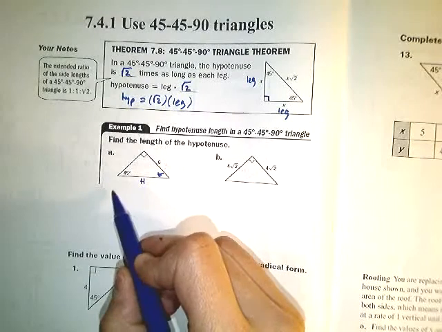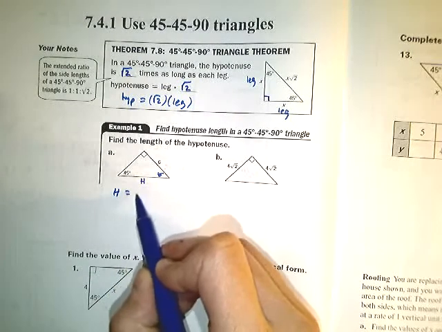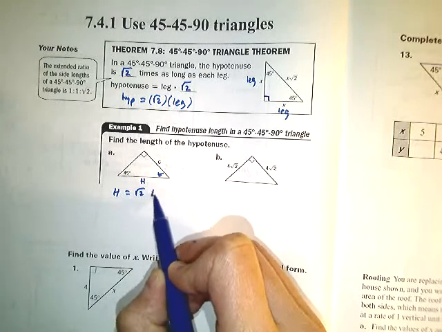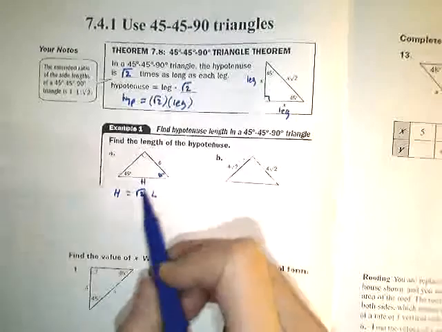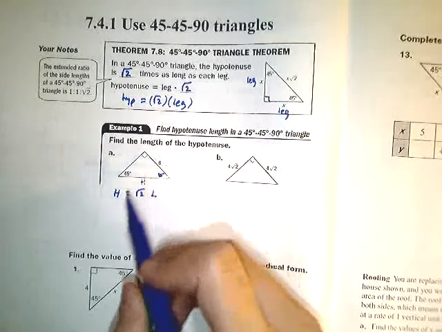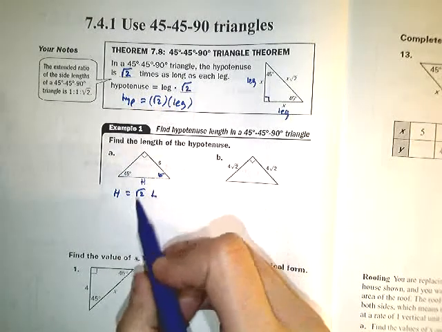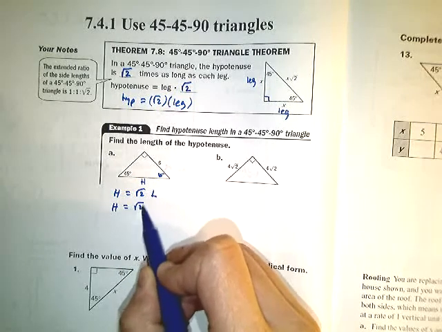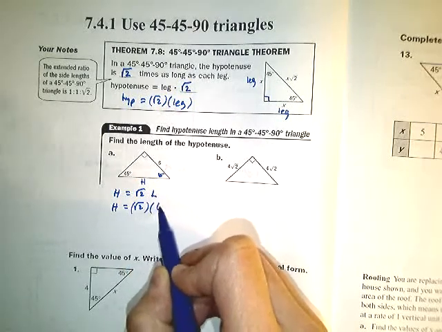So the formula says that the hypotenuse equals the square root of 2 times a leg length. I'm going to call that L. One of our legs is 6. The other one would also be 6 on this type of triangle because it is isosceles. So the hypotenuse would equal the square root of 2 times 6.